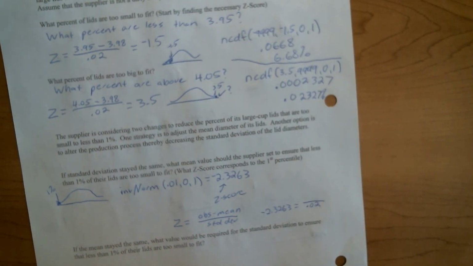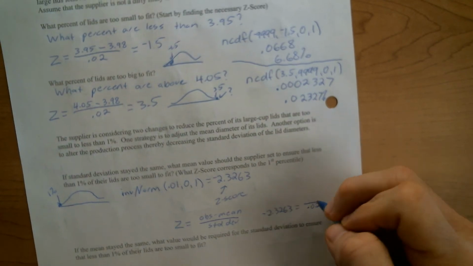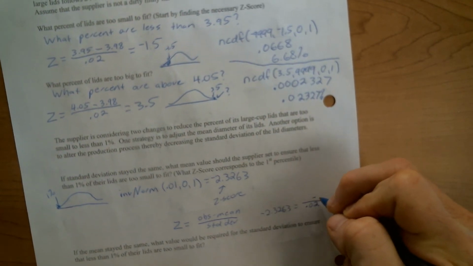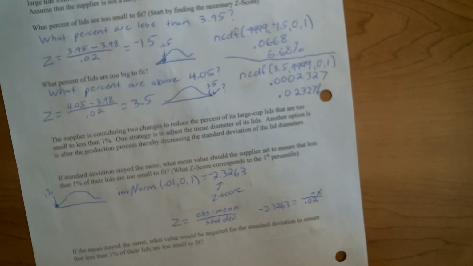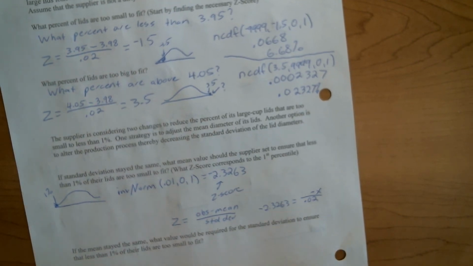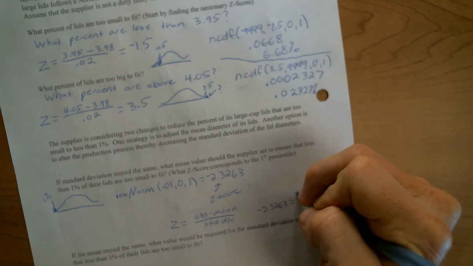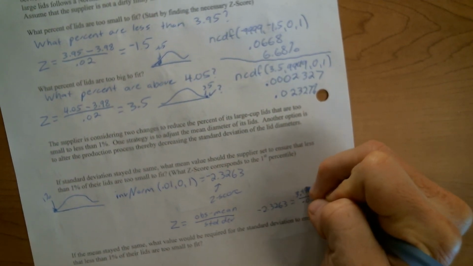I'm trying to figure out what the mean is, what I need to set my mean to. So that's going to be my x. Now the question is, what is my observation? Well, the observation is the size at which the lid is too small, because that's what we're testing here. So that would be our 3.95.